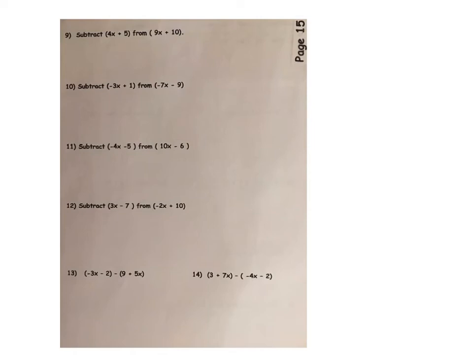Welcome to page 15 of your term combining packet. We know that when we subtract values, or in this case expressions, order matters. When it comes to addition, the order in which we add numbers or expressions does not. Let's take a closer look at what I'm talking about before we jump into the worksheet.